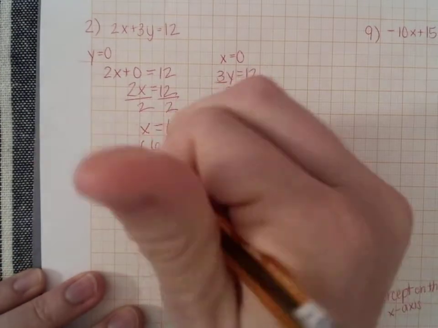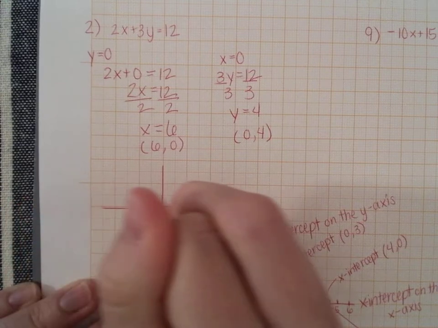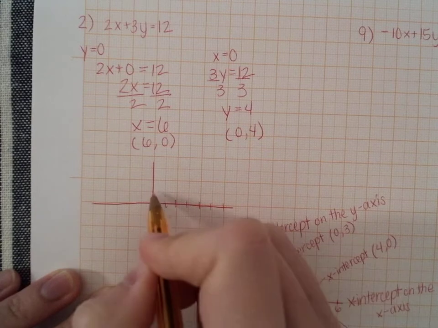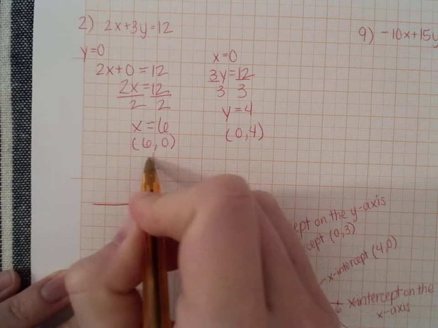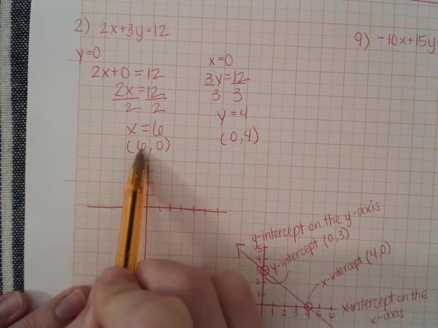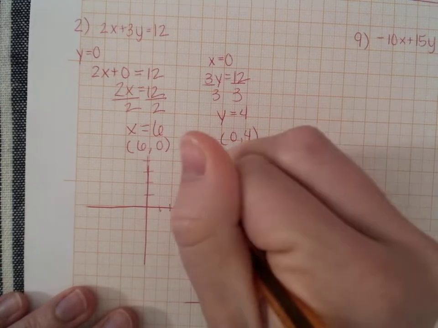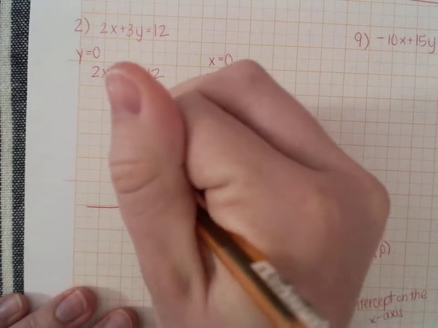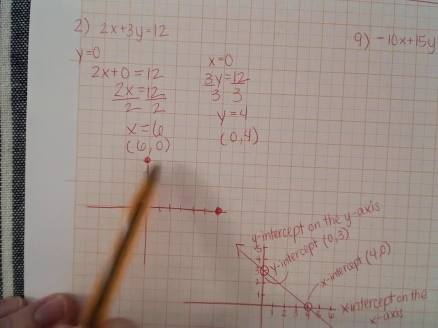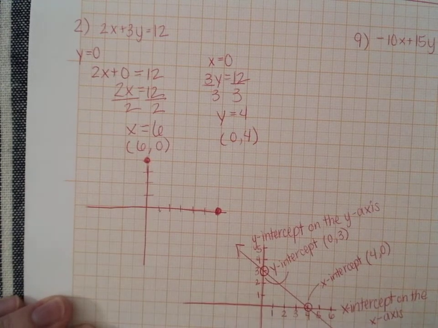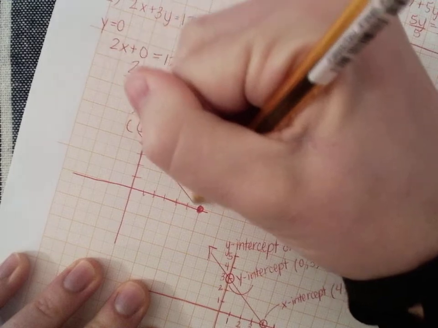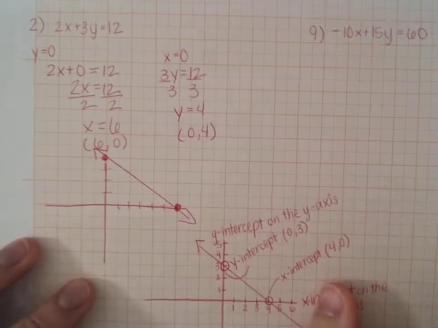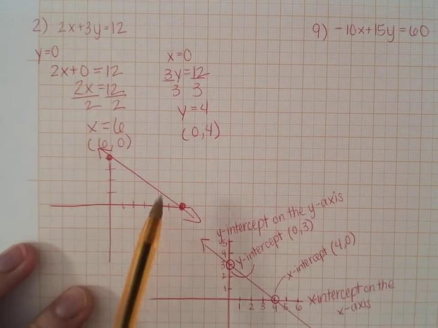So if I were to graph that on a graph, okay, and we'll say each of these is 1, 2, 3, 4, 5, 6, 1, 2, 3, 4, and so on. So I have to find the point 6, 0, so that would be the point right here. This is 6, 0, this is the x-intercept. My y-intercept is at 0, 4, which would be right here. And then I would just draw a line connecting those 2 points. And that is the line that represents the equation 2x plus 3y equals 12.